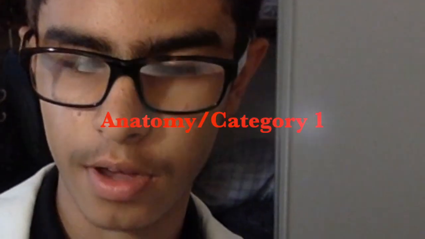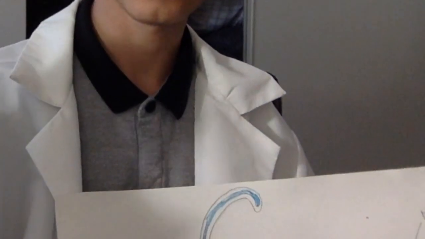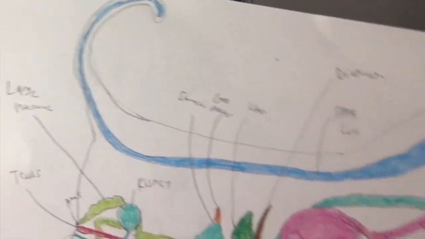Now let's move on to the first category that I'll be talking to you guys about, which is basic information that veterinarians have to know, and that is anatomy. The most important basic information that veterinarians study throughout their career. So what I did was that I drew the anatomy of a cat.